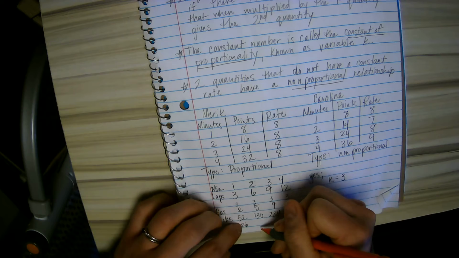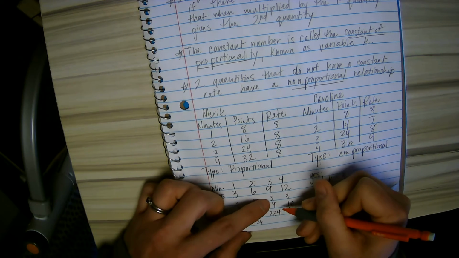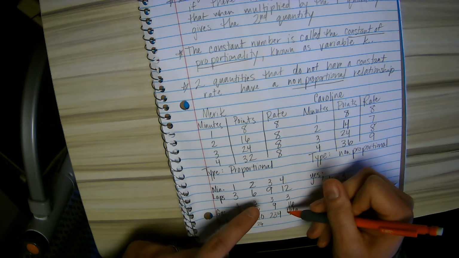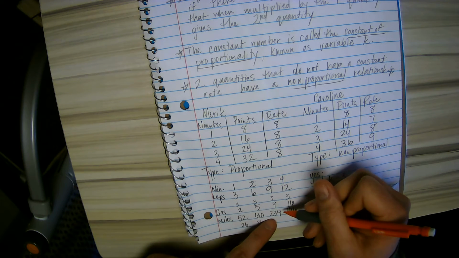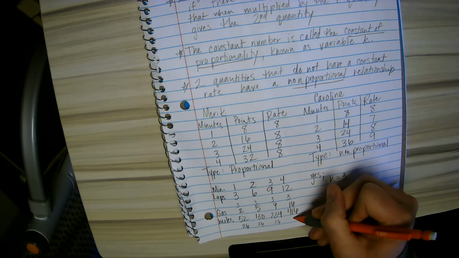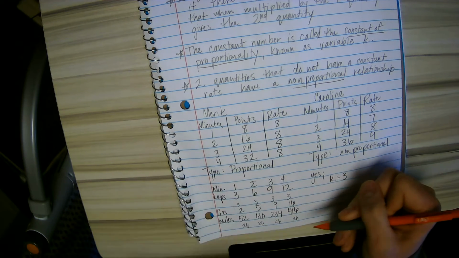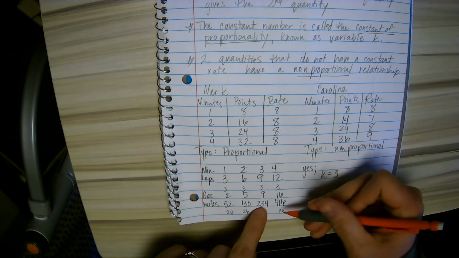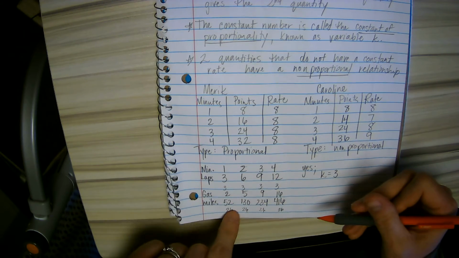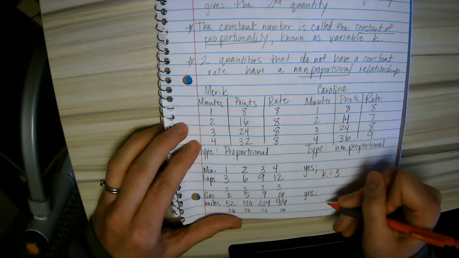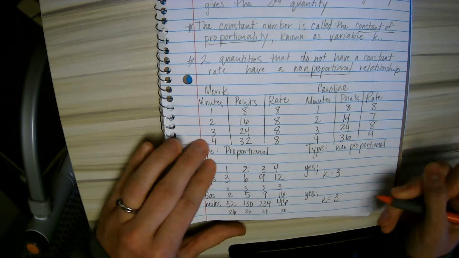Is 26 times 5 130? Yes. 26 times 9. Yes. And 26 times 16? Yes. So if you can't do that in your head, you may need to divide the bigger number by the smaller to see what that constant rate is. So yes, it is proportional, and k equals 26.